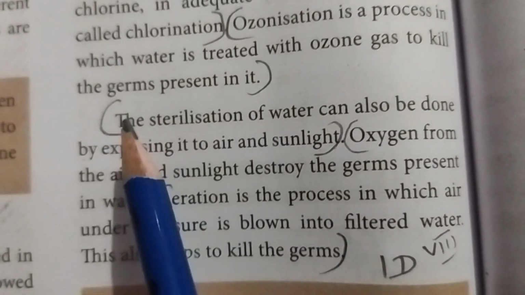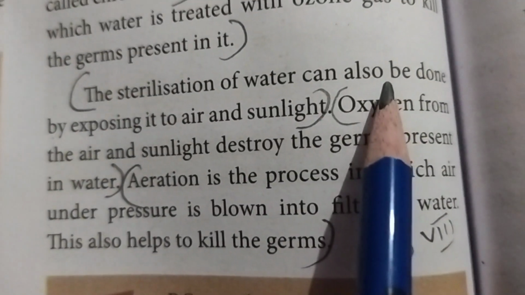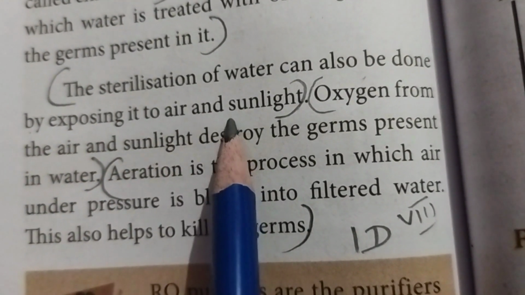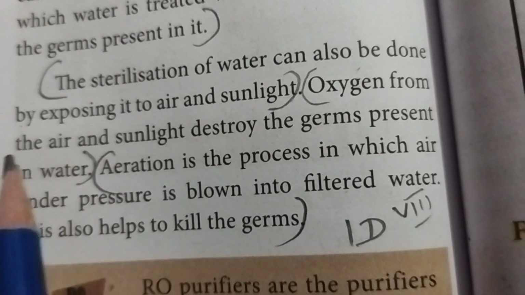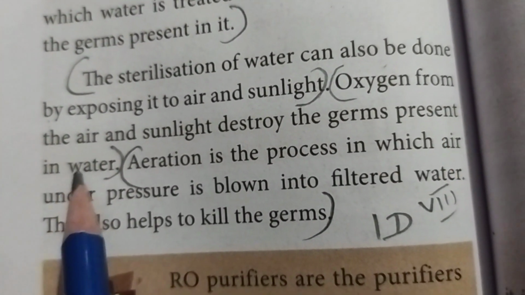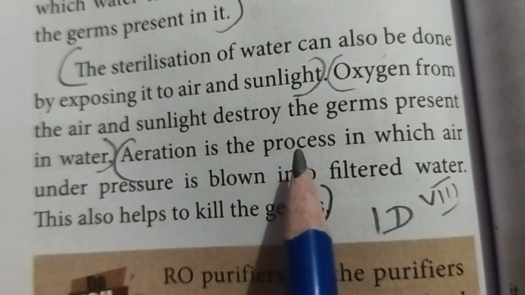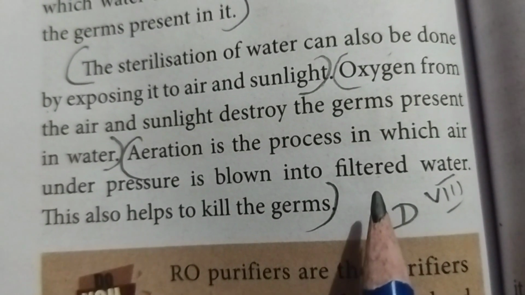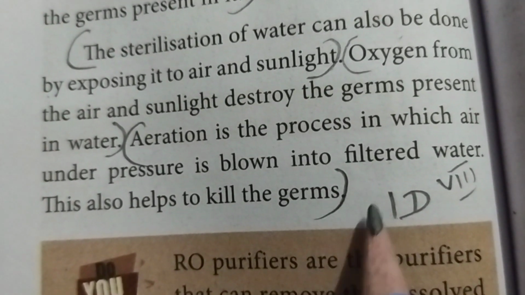நெக்ஸ்ட் பேராகிராஃபை the sterilization of water can also be done by exposing it to air and sunlight. இது வரைக்கும் ஒரு பாயிண்ட். நெக்ஸ்ட் oxygen from the air and sunlight destroy the germs present in water. இது வரைக்கும் முடிச்சுக்கோங்க. நெக்ஸ்ட் பாயிண்டில் aeration is the process in which air under pressure is blown into filtered water. This also helps to kill the germs. இது வரைக்கும் first detail answer.